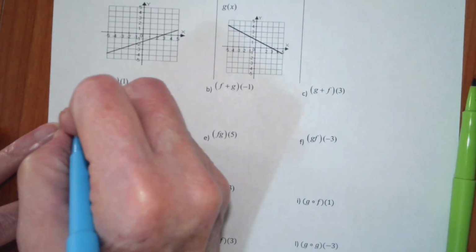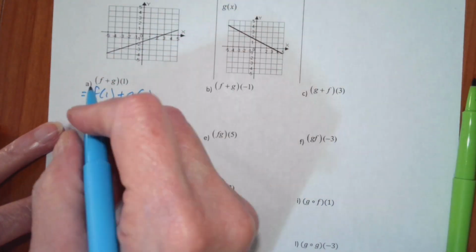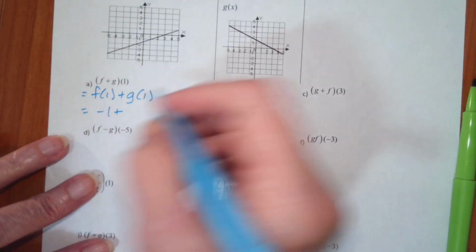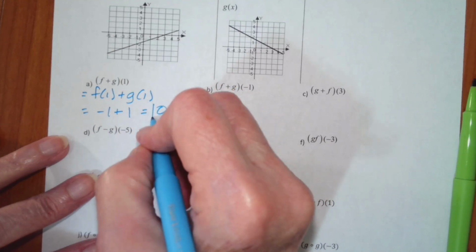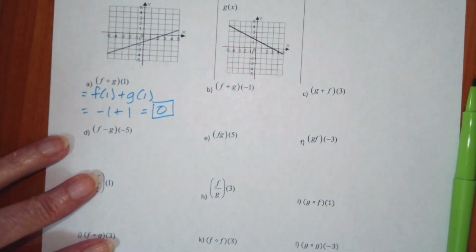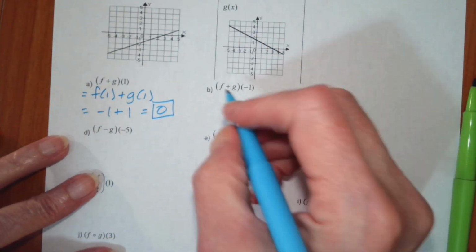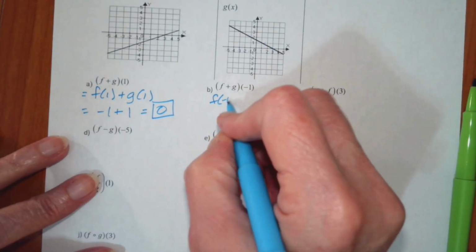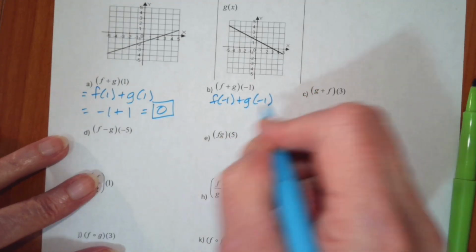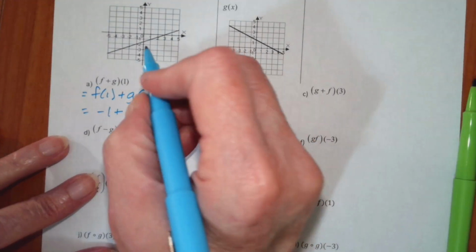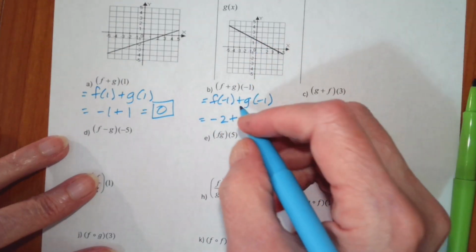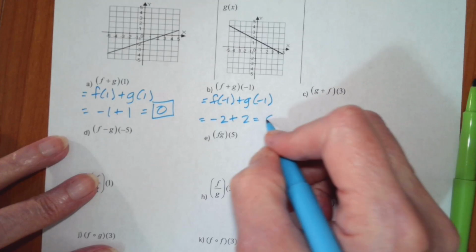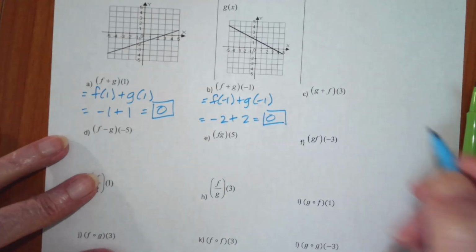Well, f of 1 is negative 1, and g of 1 is 1, so that equals 0. If I want f plus g of negative 1, that's f of negative 1 plus g of negative 1. Well, f of negative 1 is negative 2. G of negative 1 is 2. So that also gives us 0.